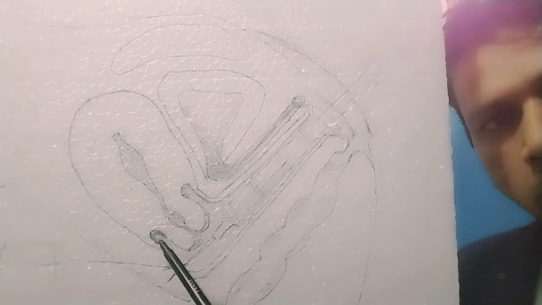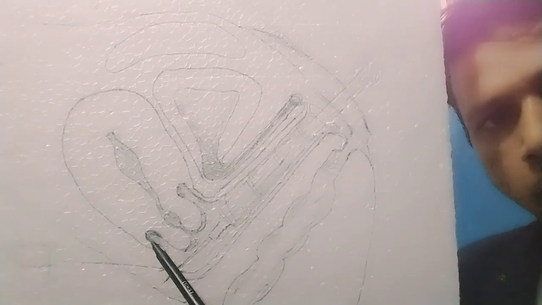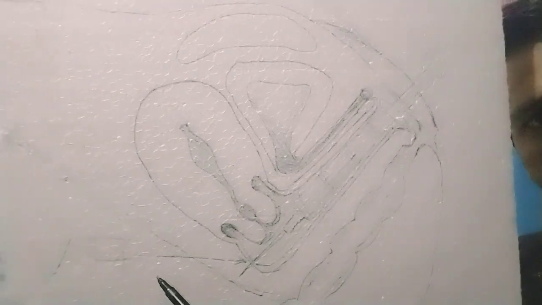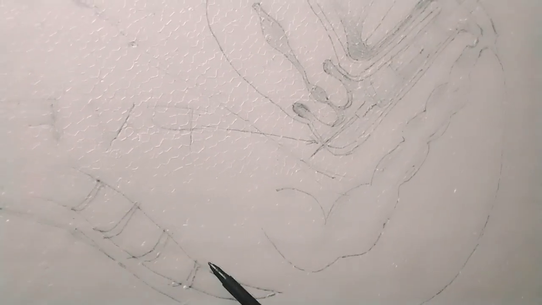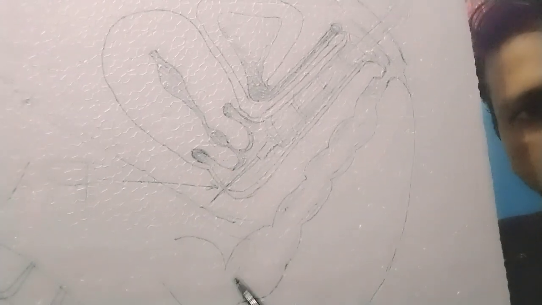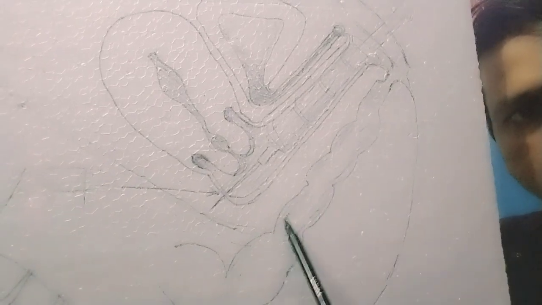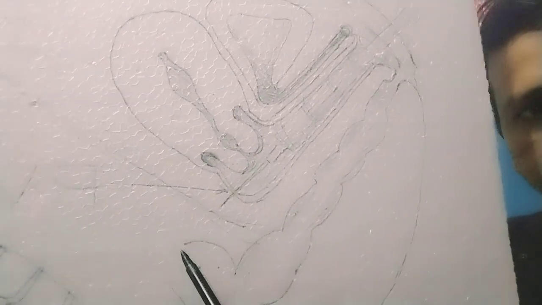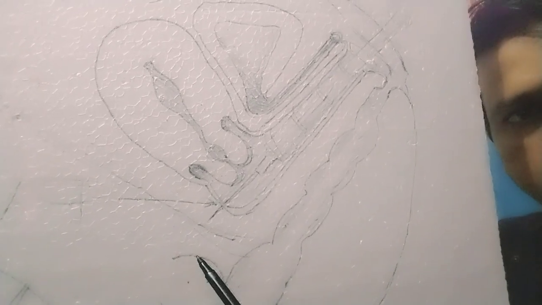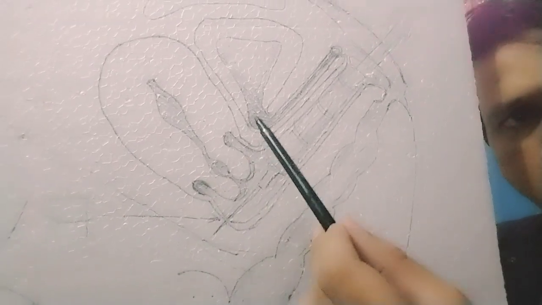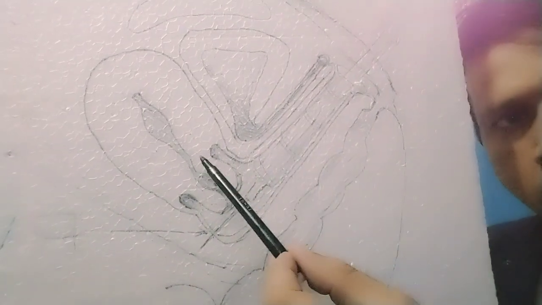If it is the posterior part, towards the backbone of the female, near the sigmoid colon or rectum, it is posterior. Towards the rectum is posterior, towards the bladder or upper part is anterior.